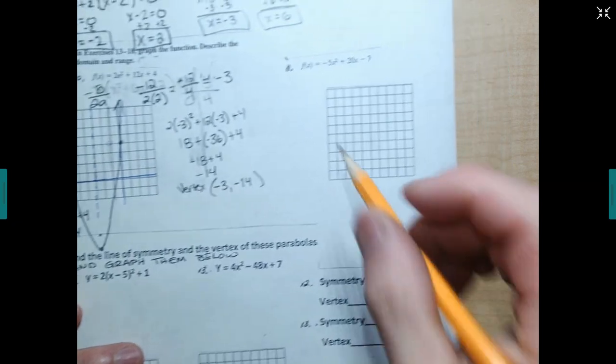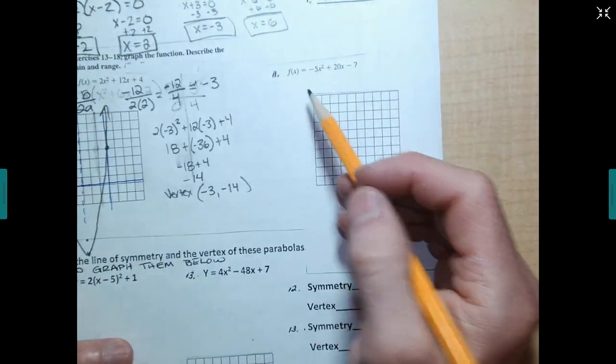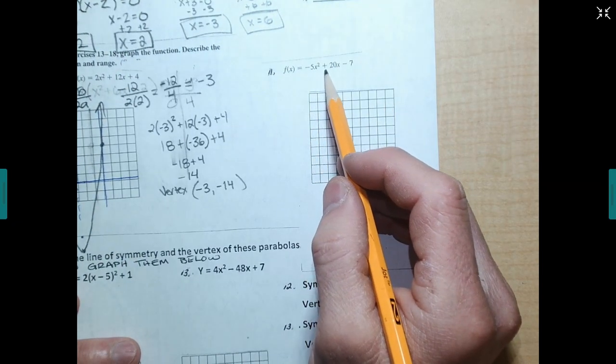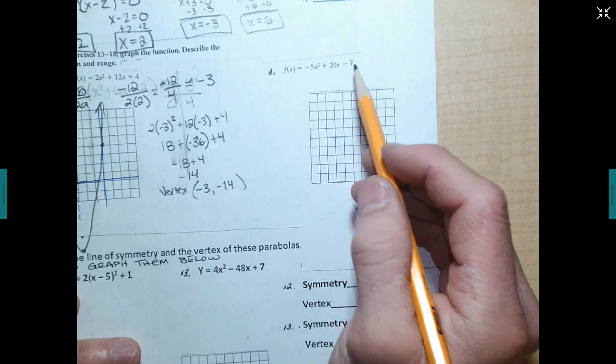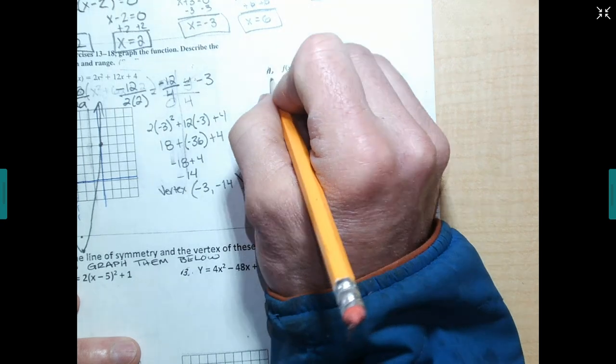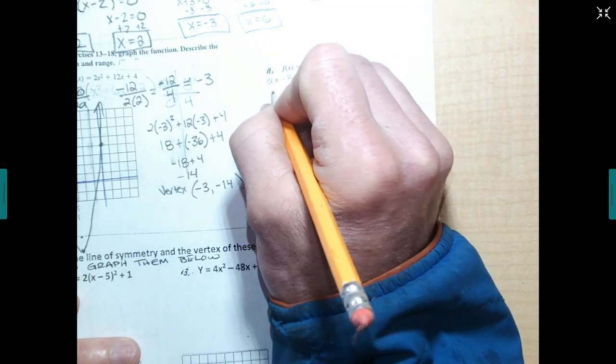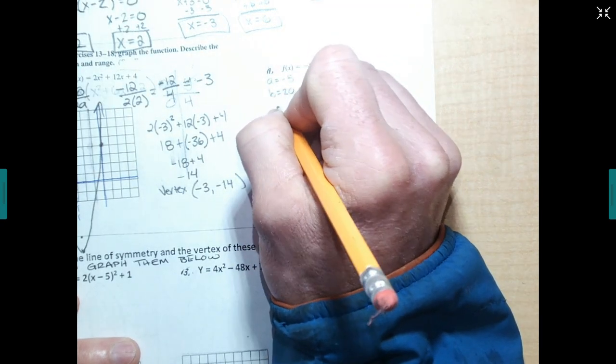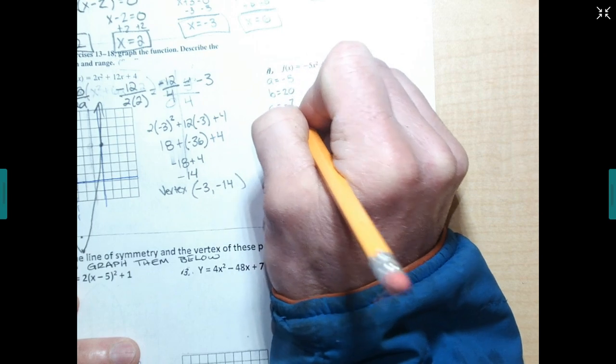Okay. Let's go over here. Negative 5x squared plus 20x minus 7. So we're going to go a is negative 5, b is 20, and c is negative 7.